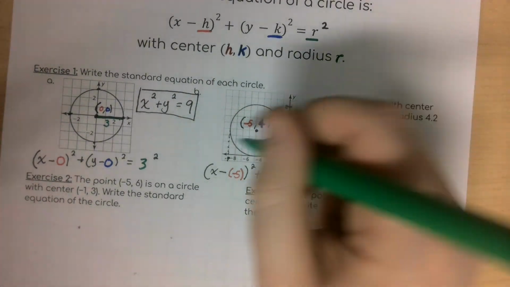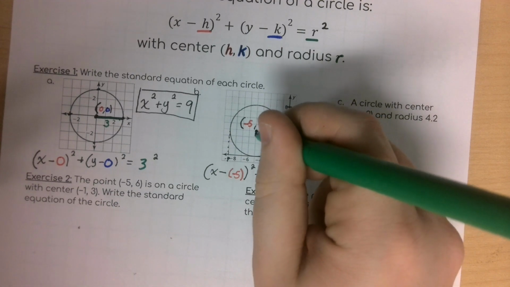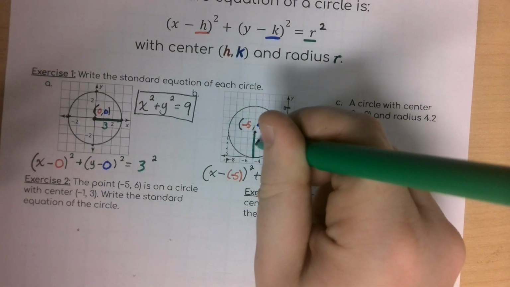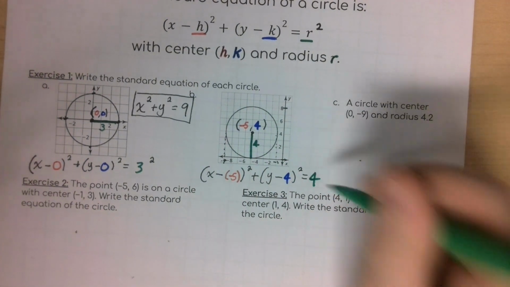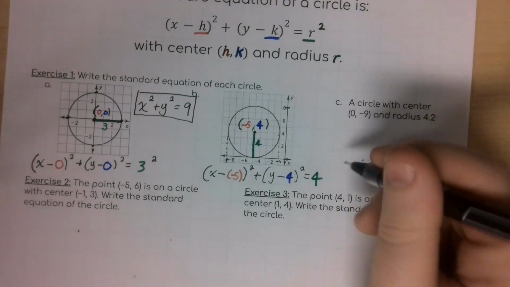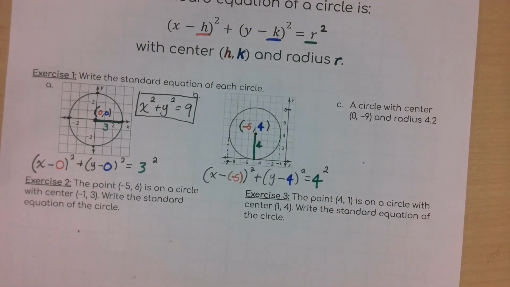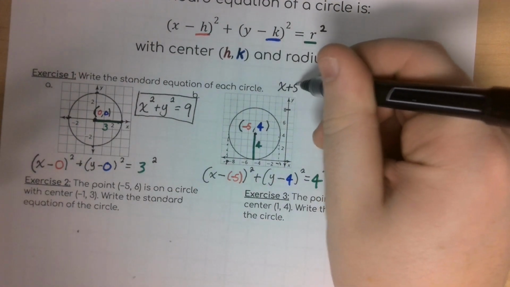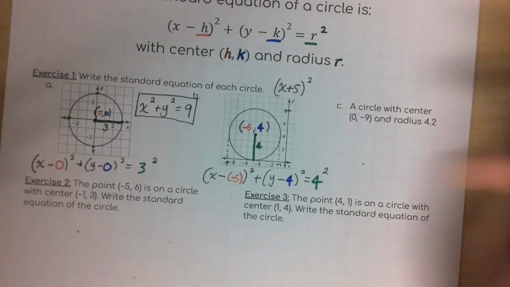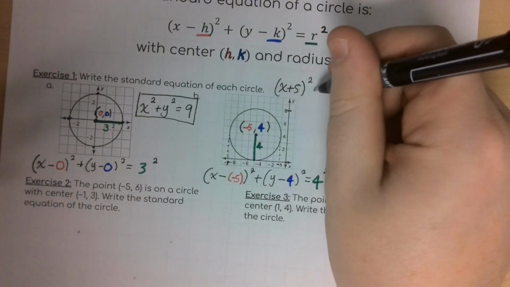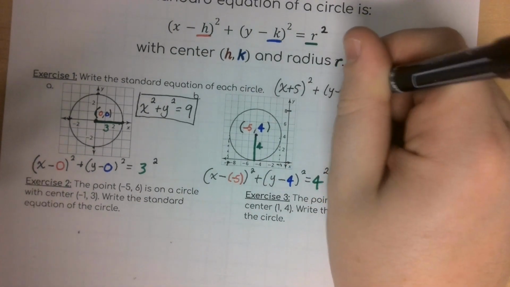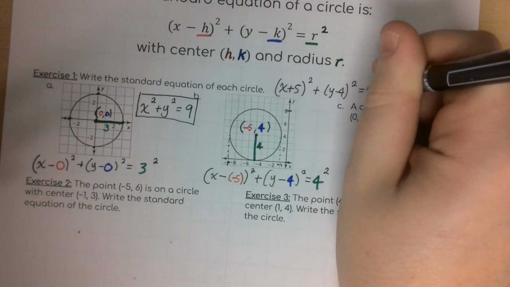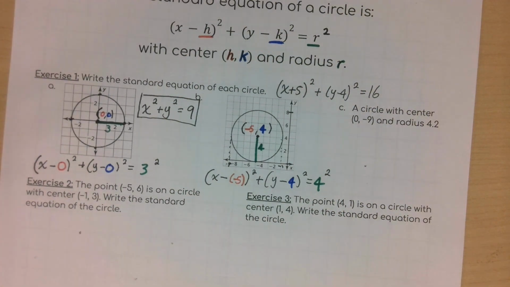For this problem, you can take going up, down, left, right, doesn't matter, but the radius from center to edge is 4. So, 4 squared. That means our final equation can be written as x plus 5 squared, since minus negative is the same as plus, y minus 4 squared equals 16.